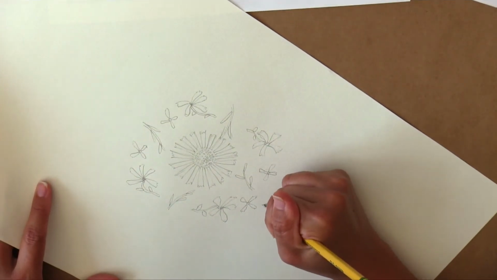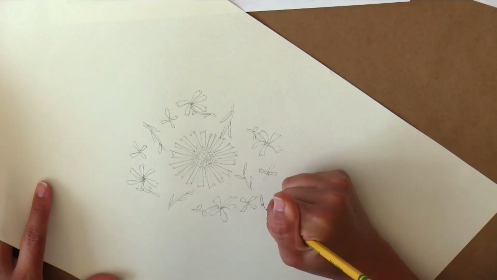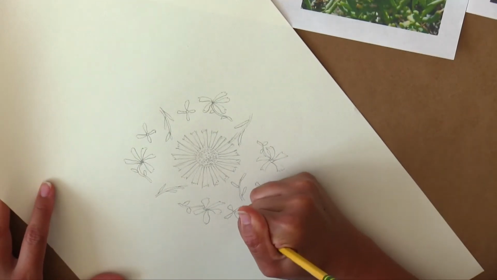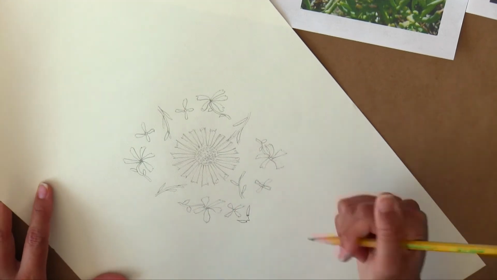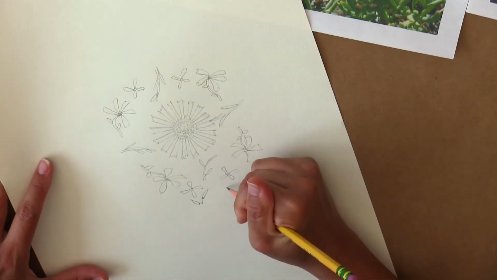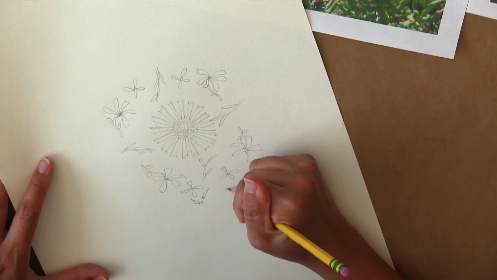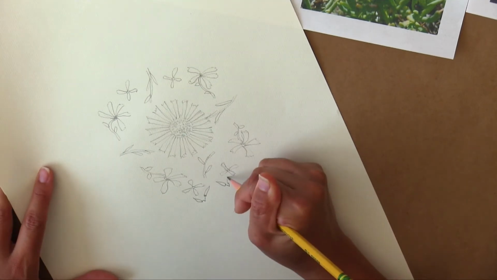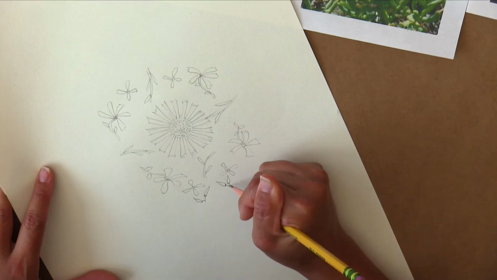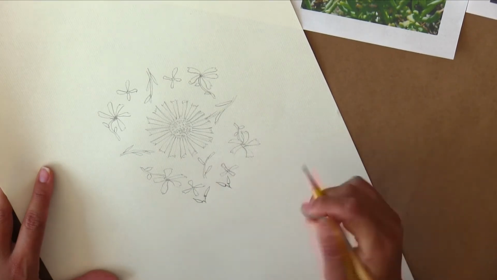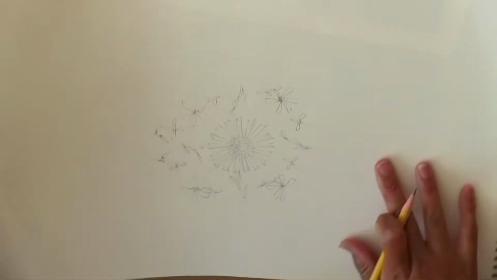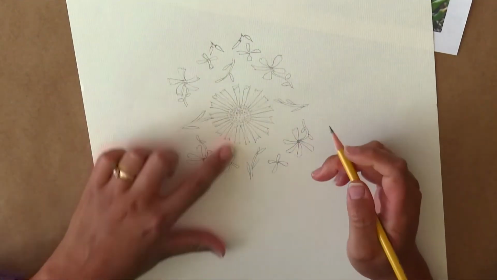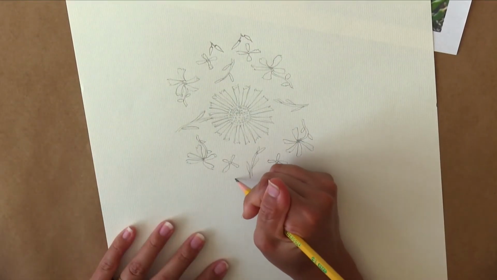Let's see. And it's fun to just see what develops. I don't have too much of a plan at this point. And then do that again over here and just mirror what I've done.